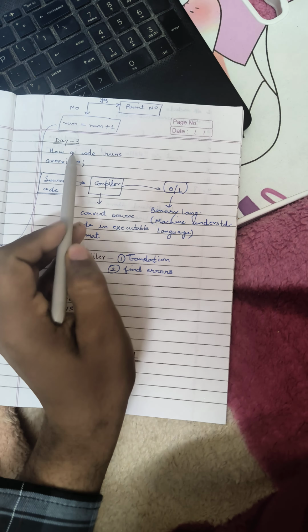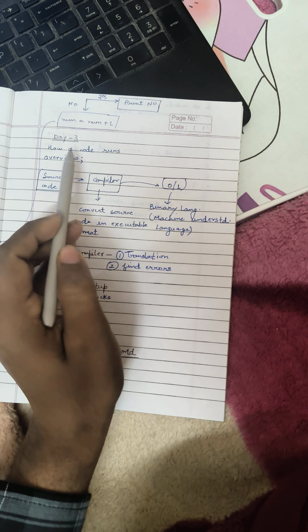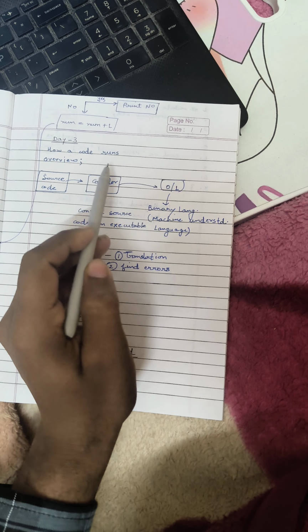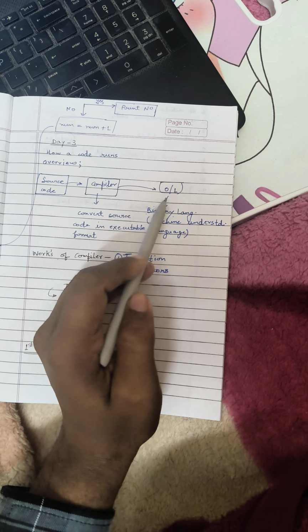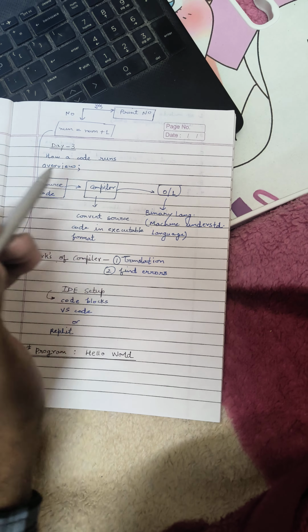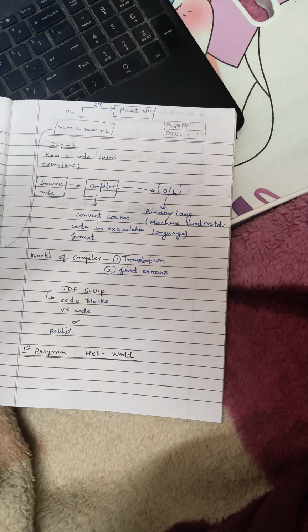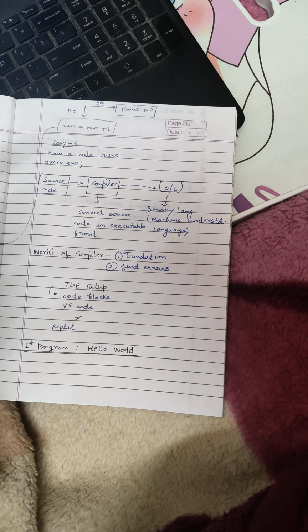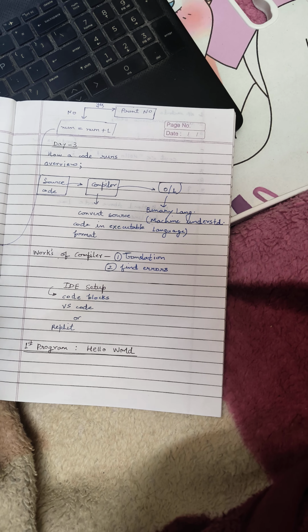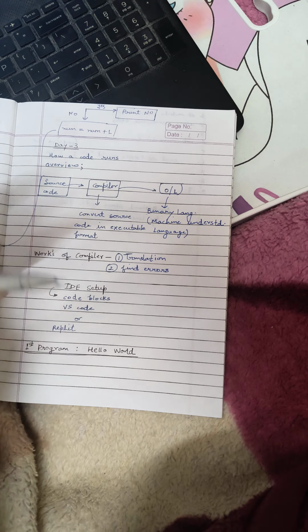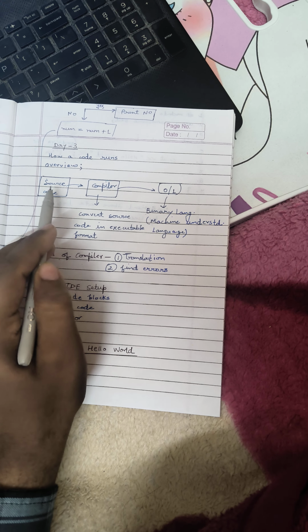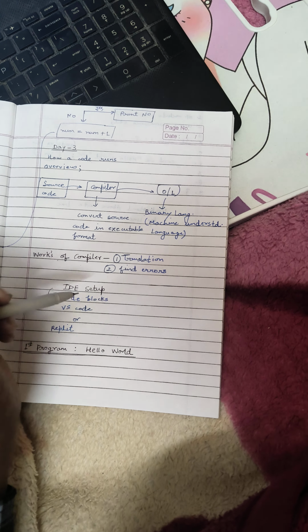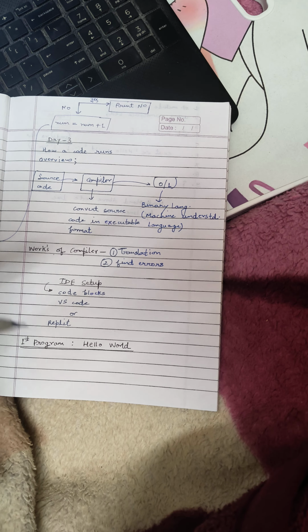So let's go. The first topic is how a code runs. In order to judge how a code runs, we will make a flow chart showing how a code actually works. That is, if we give instructions to the computer, how does it understand those instructions, and what are the basic steps involved in it. First we write a source code on any IDE setup. I will talk about what IDE setups are later.